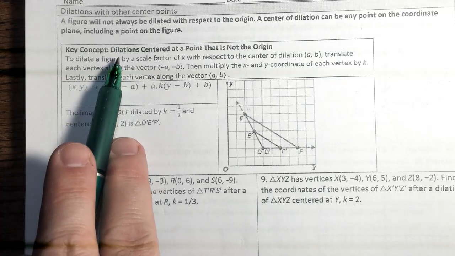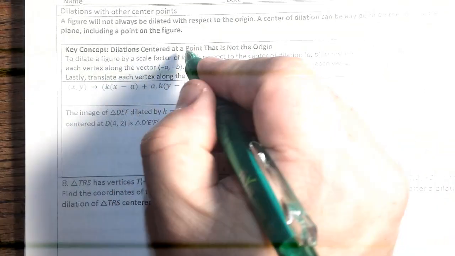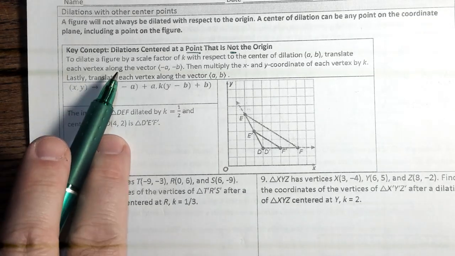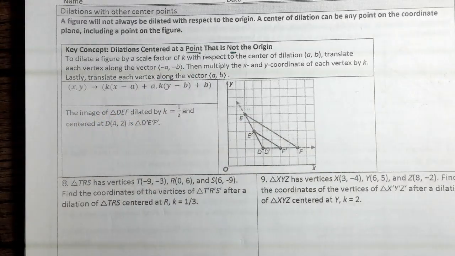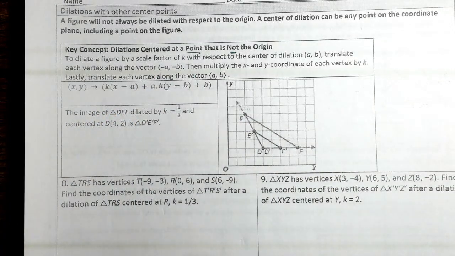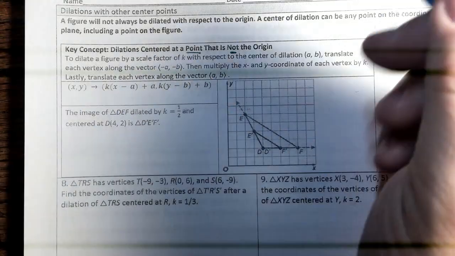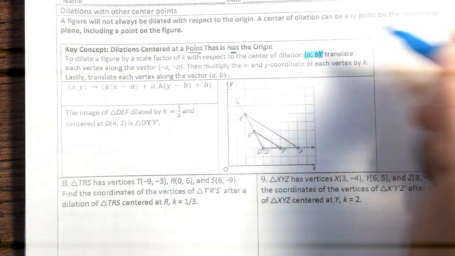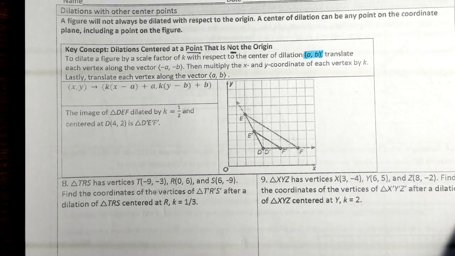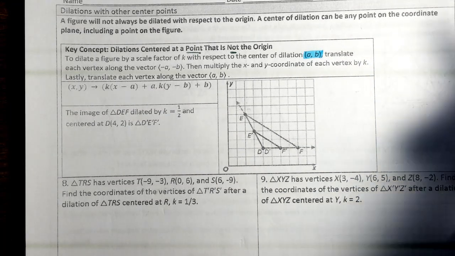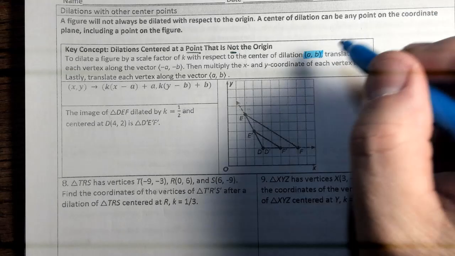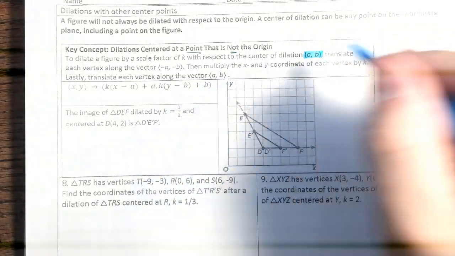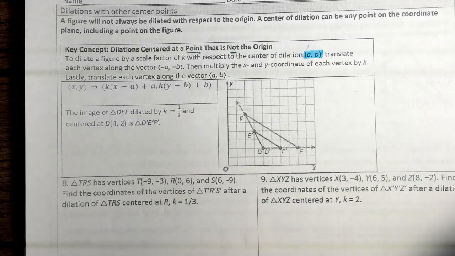So our key concept: dilation centered at a point that is not the origin. Dilate a figure by a scale factor of k with respect to the center of dilation. Remember previously, when we translated, we had a vector, (a, b), a being the x coordinate, b being the y, x being the horizontal, b being the vertical.